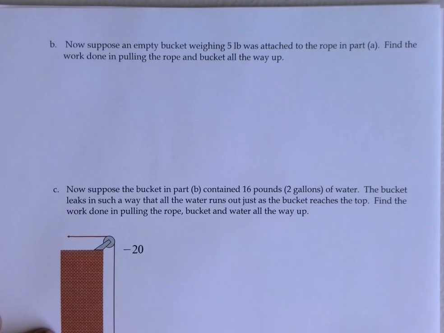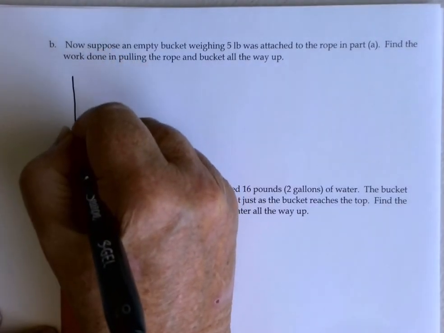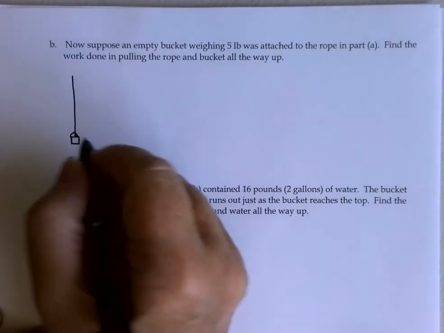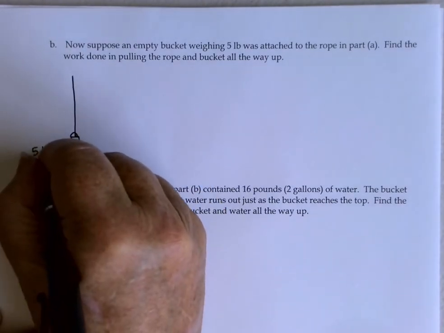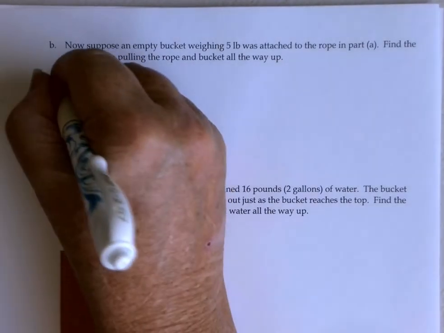I now want to know what's the work done in pulling the rope and the bucket all the way up to the top. Well, let's see. We've already figured out the rope part, right? We've now got this bucket down here, and we know that that bucket weighs 5 pounds. And we want to pull it up the full 20 feet.